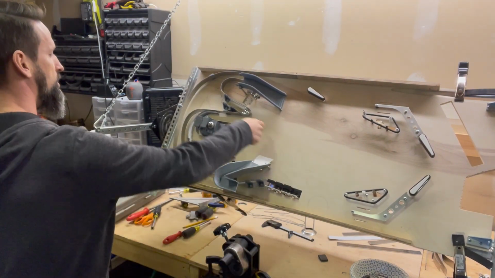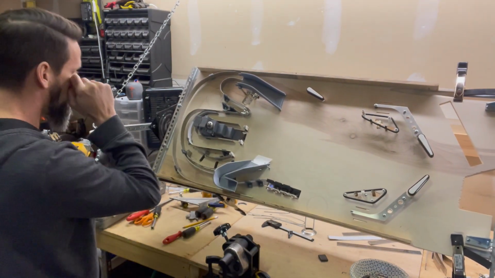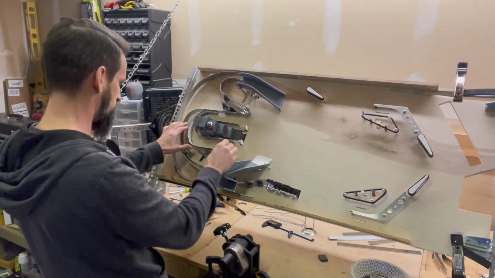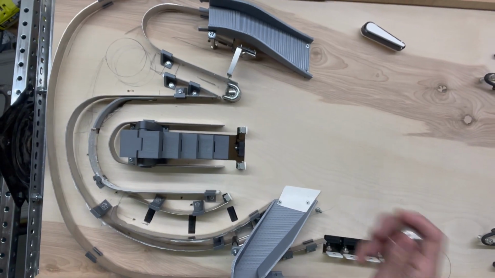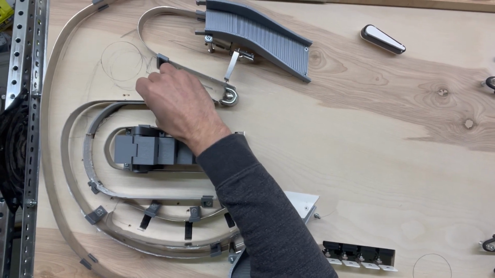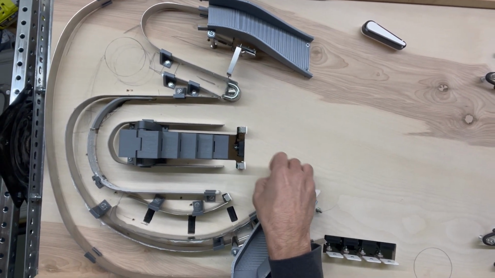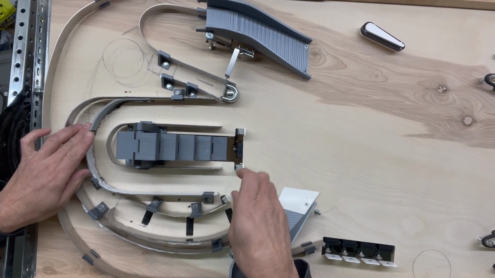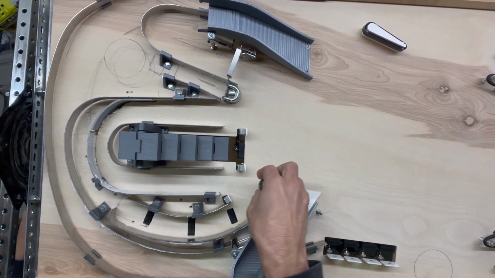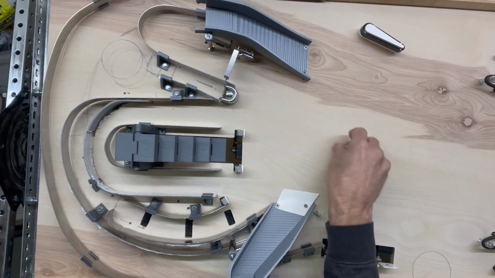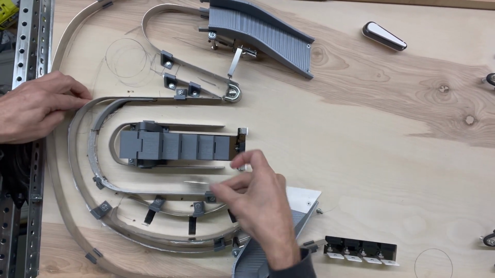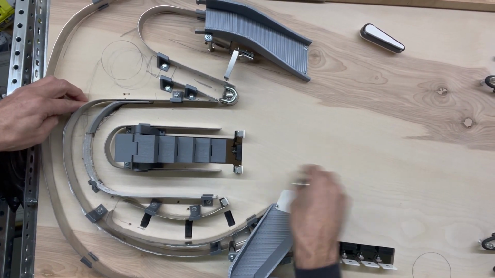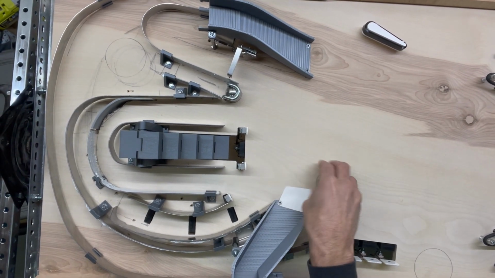There we go. All comes in, boom, looking pretty good. All right, here we are with the diverter. Now these are wiggling, they're not riveted down, but you'll get the general idea. They're not final, but they're pretty close. So with the diverter up, the ball is going through pretty smooth.